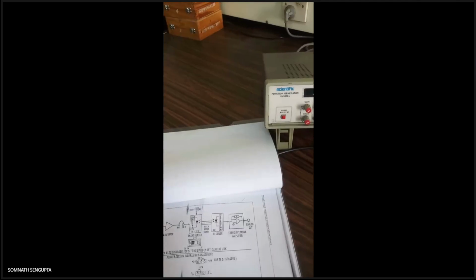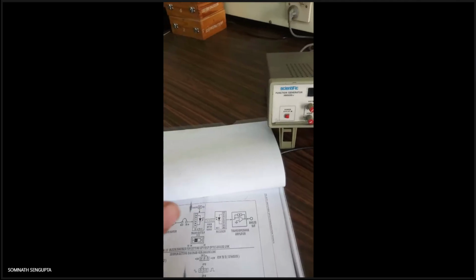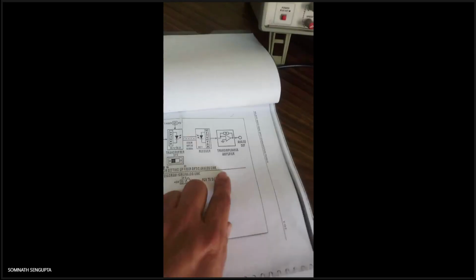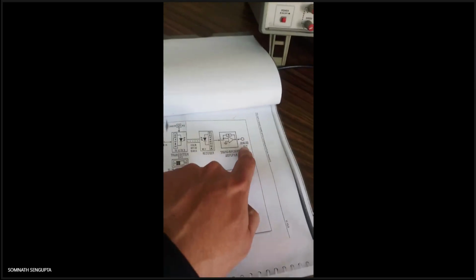Voltage by current is resistance or impedance, and trans means transfer. The two parameters are at different sides, one at the output and another at the input. That's why it is called transimpedance. So now at the output you just get the analog signal.